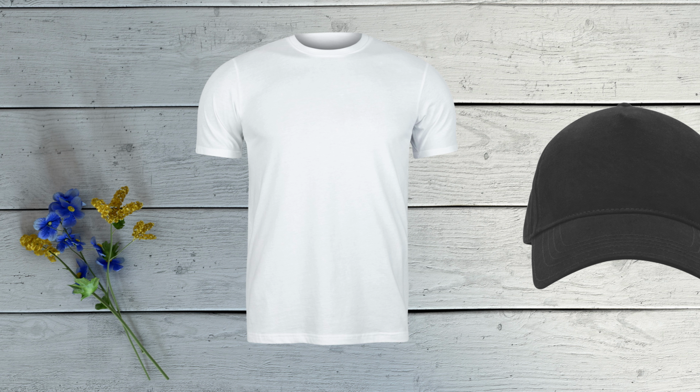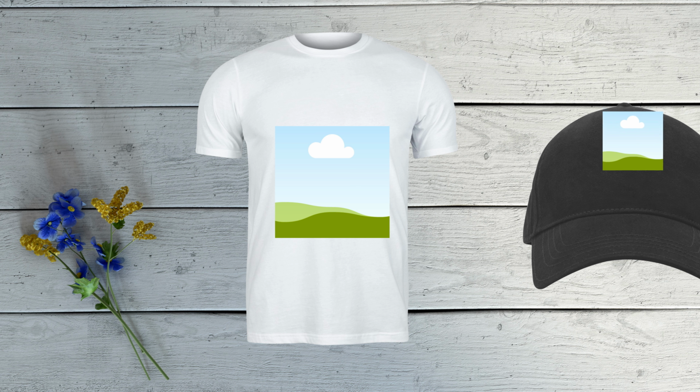Next up, we're going to see how to apply frames on any kind of mockup. It's a great way to make your design more flexible and fun to work with.